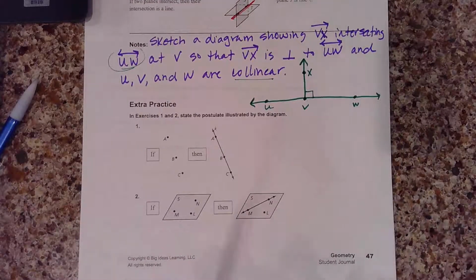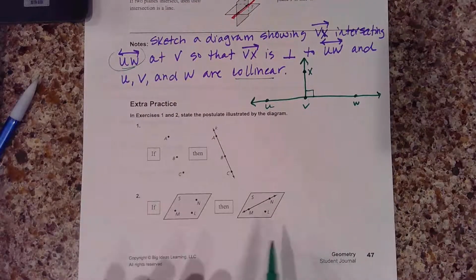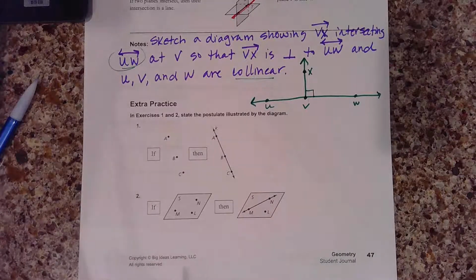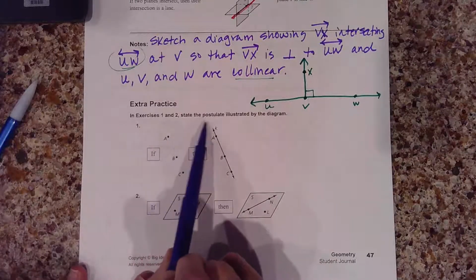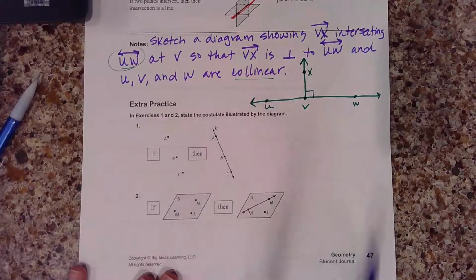All right, so what I'm going to do is go through a couple examples on this page, and then I'm going to have you pause the video and try the rest of them, and then I'm going to go through the answers, and that way you can check your work. So let me try these last 2 problems on page 47. So this is what you're having to do. It says, in exercises 1 and 2, state the postulate illustrated by the diagram.